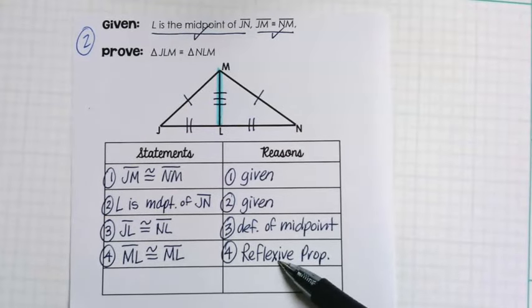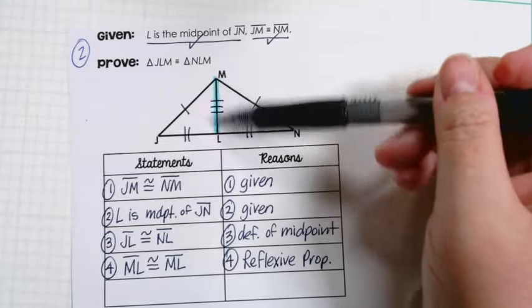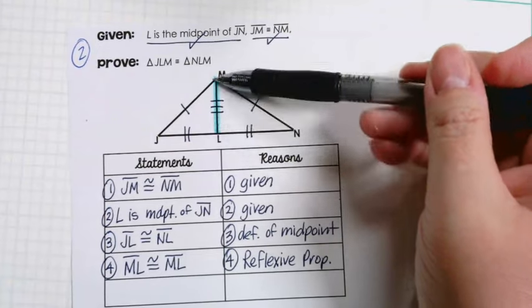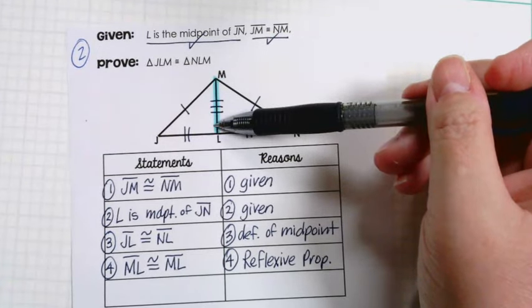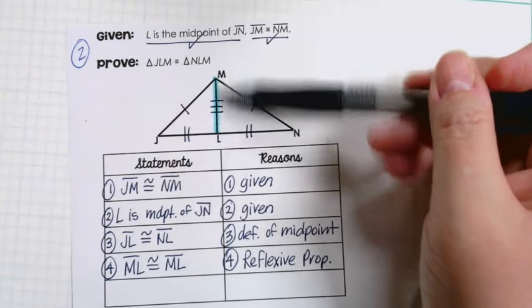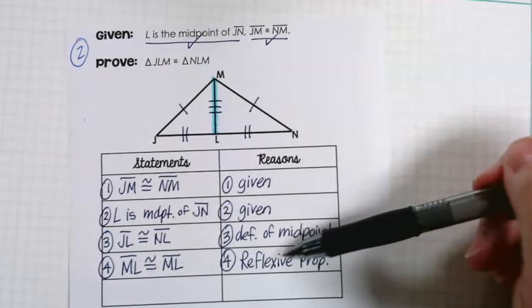Let me just point out, because sometimes this is a point of confusion. When I say this is a shared side, I'm just literally describing that both triangles share this side. That's not a mathematical term, and that's not a reason. I don't write the words shared side anywhere. I tell you what's congruent to itself and how I know is reflexive property.